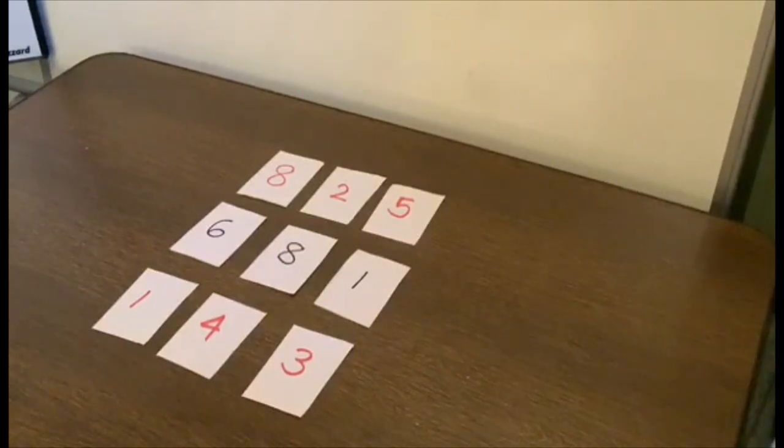Enjoy using your number cards. We can use them a lot over the next week or so. So make them, have a go, see how you get on.